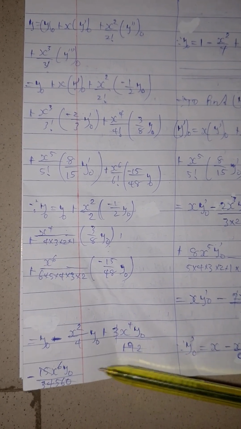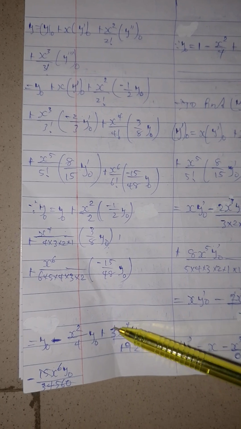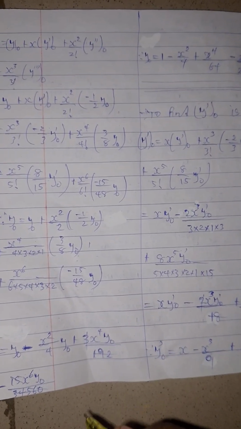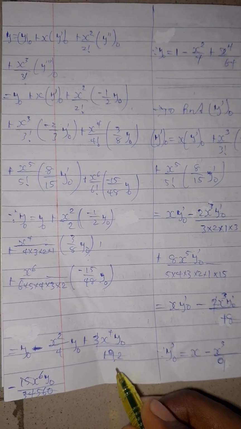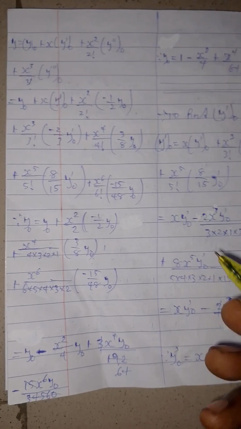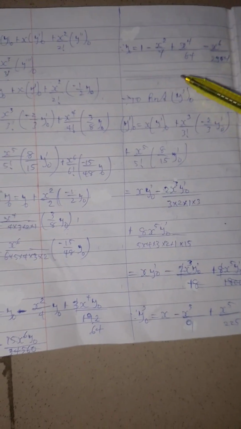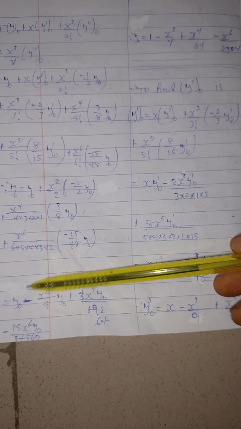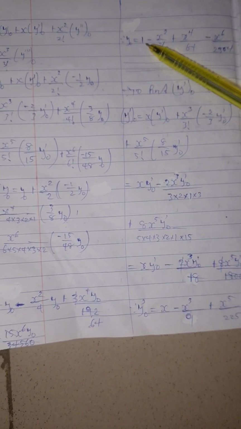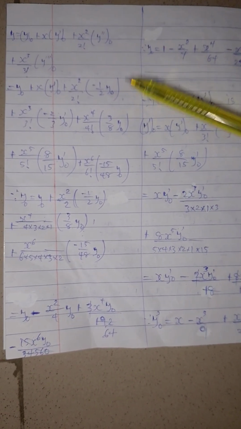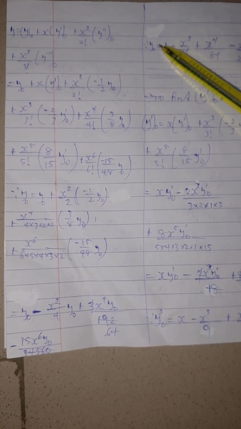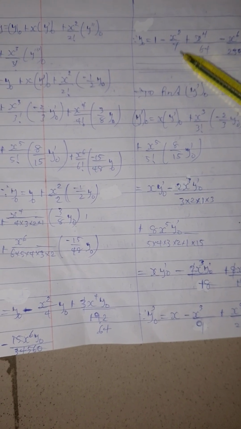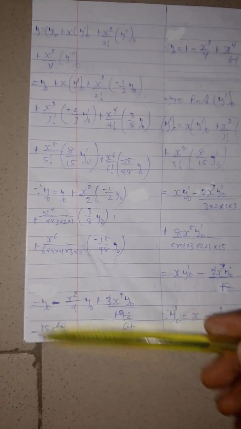So now therefore what do you do? If 3 cancels out 192, you will get 64. So that's exactly what I got here. If you check here, this is y naught, and I know that y naught becomes 1. You understand? So that becomes normal. Y naught becomes 1, so that becomes 1 minus x squared over 4.